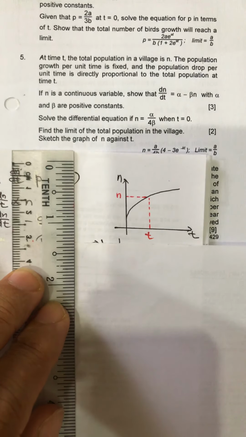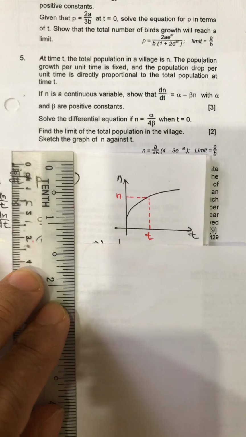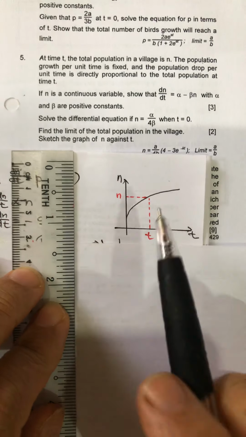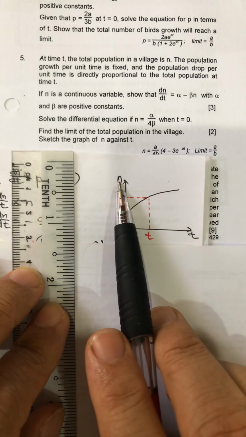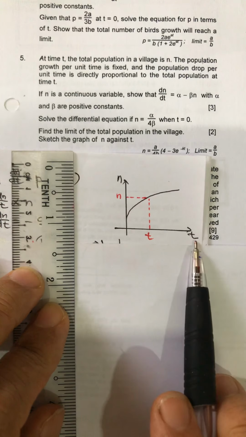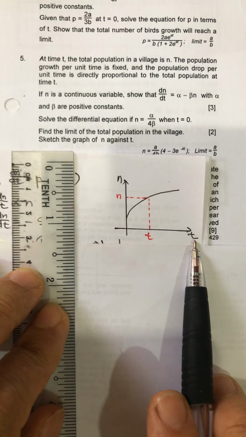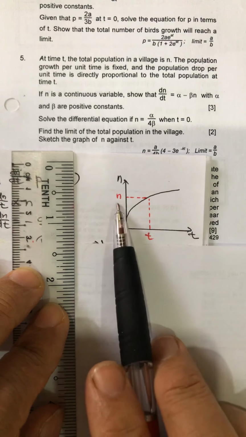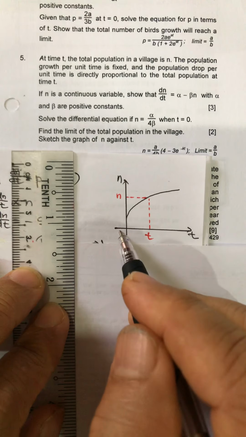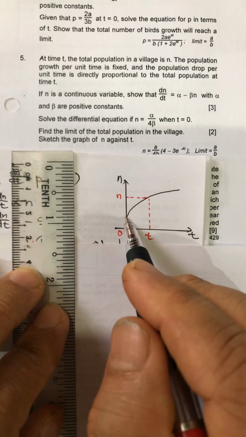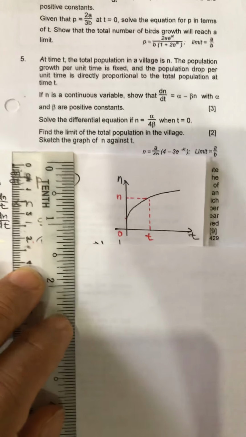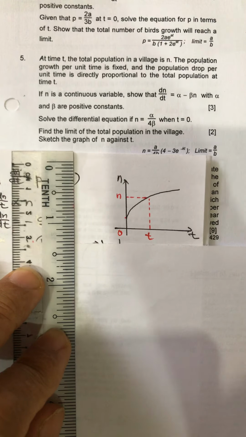Okay, now look at question number 5. At time t, the total population in a village is n. So N is the number of population, t is the time. So at time t, the population is n. So at time 0, at the beginning, what is the population? After we read again. Okay, so the population growth per unit time is fixed, that means it's a constant.